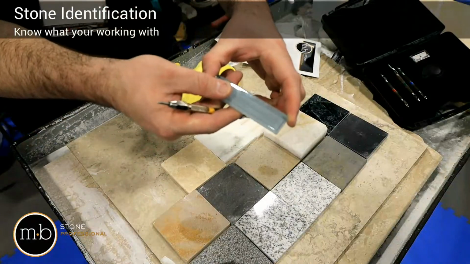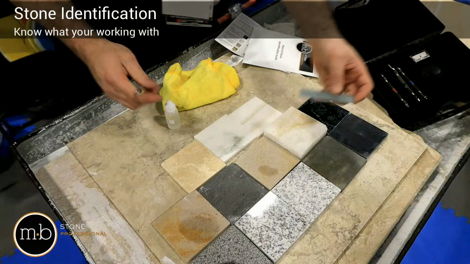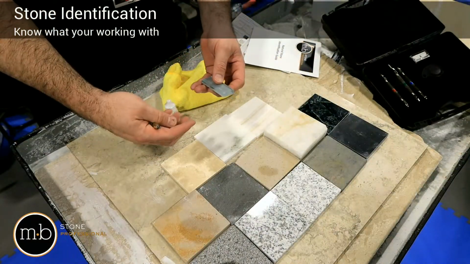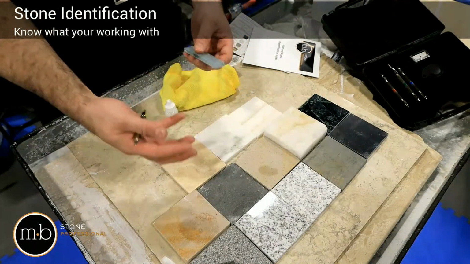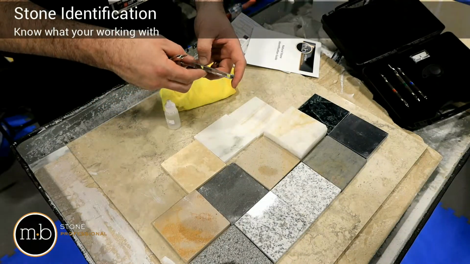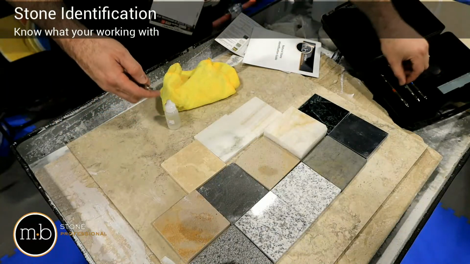Number 5 does not scratch it. So this glass is a 6. And that just kind of gives you a reference, a feel for how hard a stone is going to be when you're unfamiliar with it. Whether you know it's a granite or you know it's a marble or a calcite, some of them can still be deceptively hard. So this will just give you a reference.